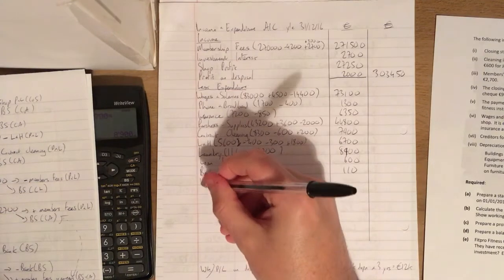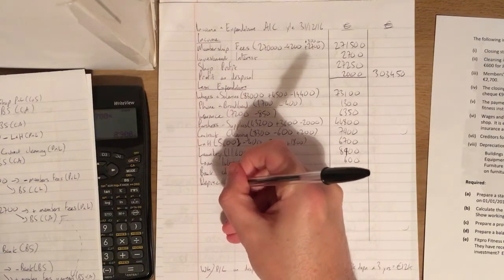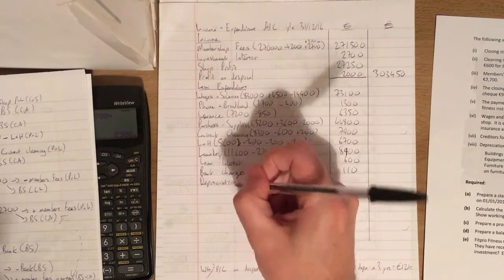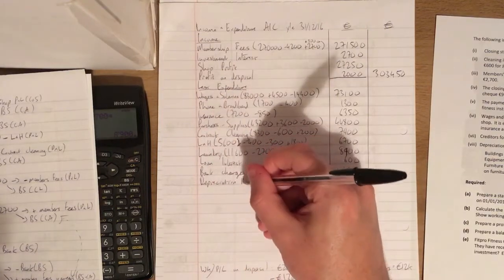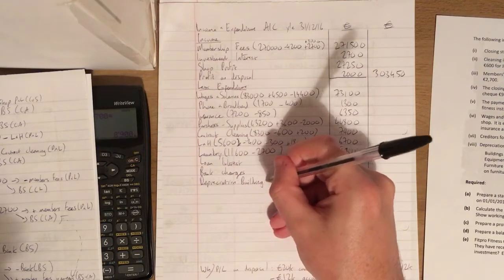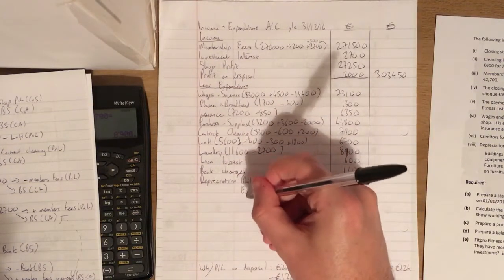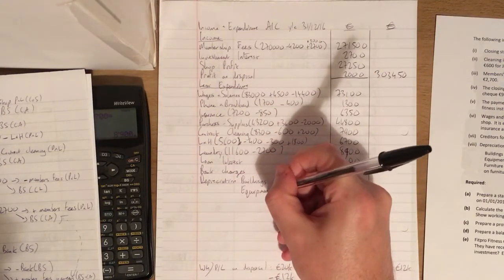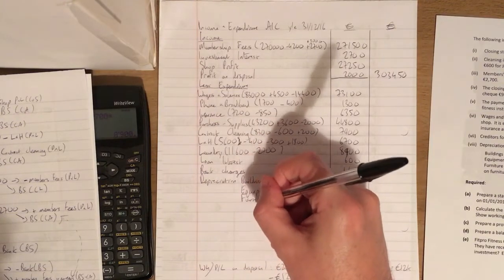Depreciation then, which is on buildings, equipment, and furniture.